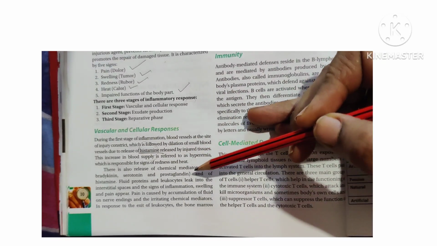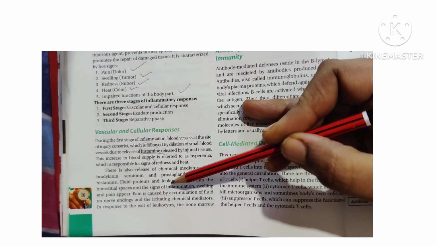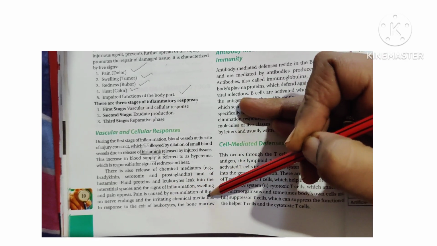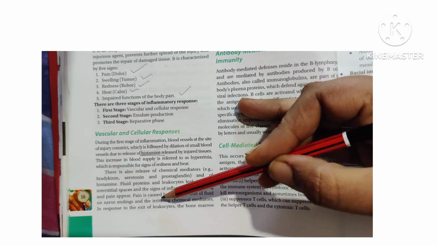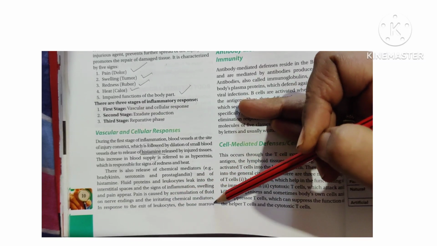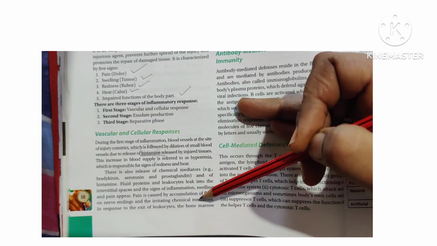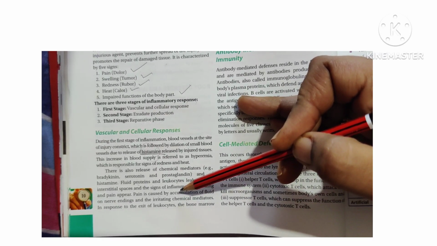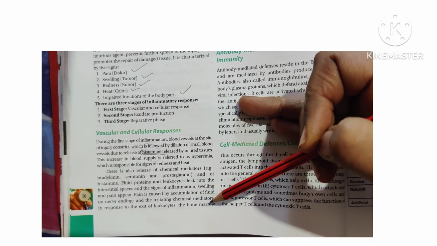Pain is caused by accumulation of fluid on nerve endings and the irritating chemical mediators.